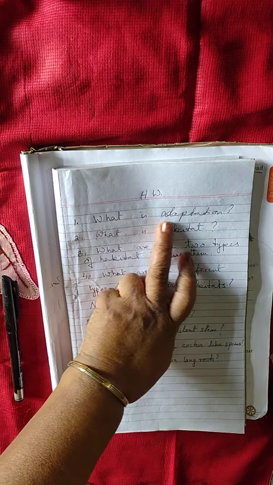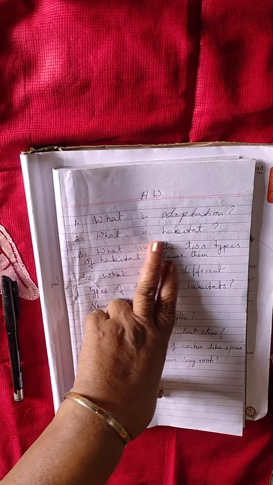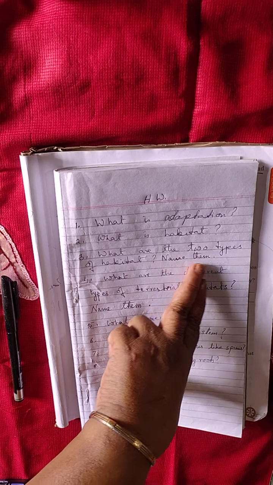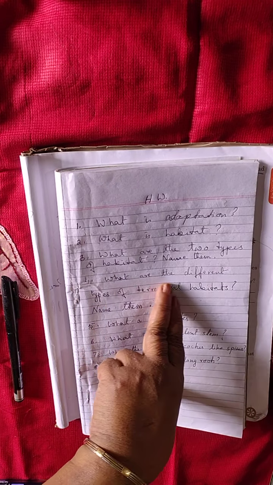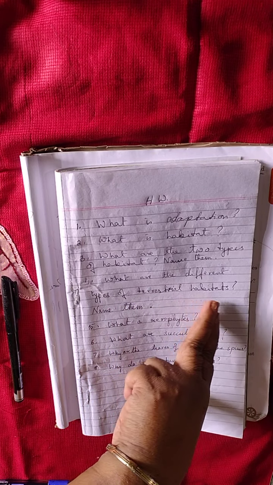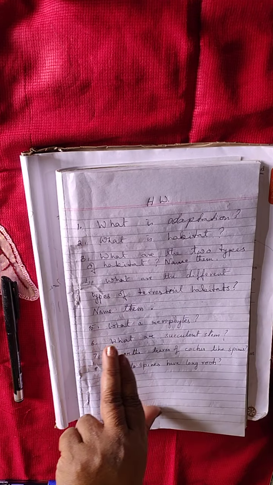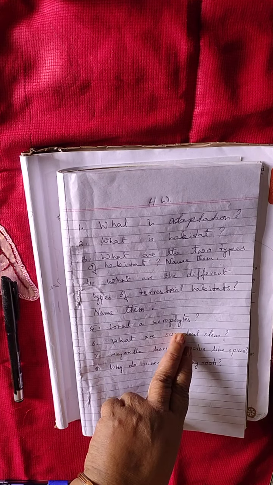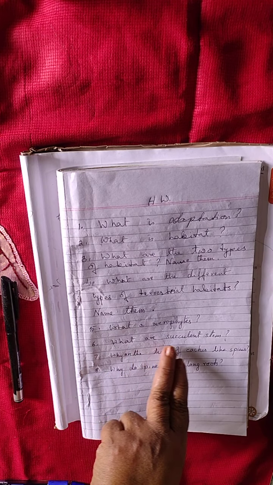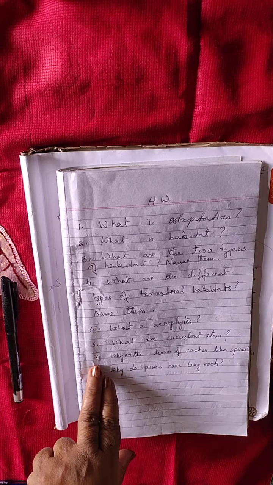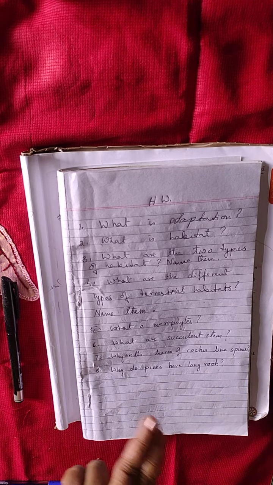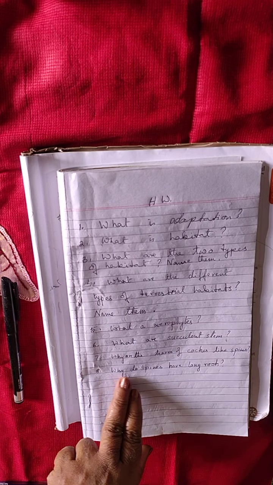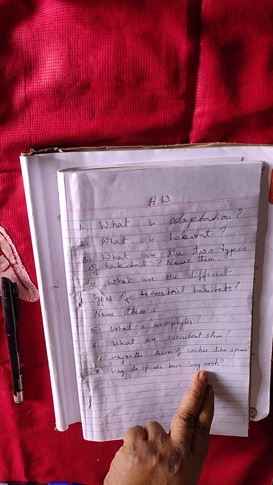Now, first question is, what is adaptation? Second, what is habitat? What are the two types of habitat? Name them. Fourth question, what are the different types of terrestrial habitats? Name them. Fifth, what is xerophytes? Sixth, what are the succulent stem? Seventh, why are the leaves of cactus like spines? And last question is, why do pines have long roots?